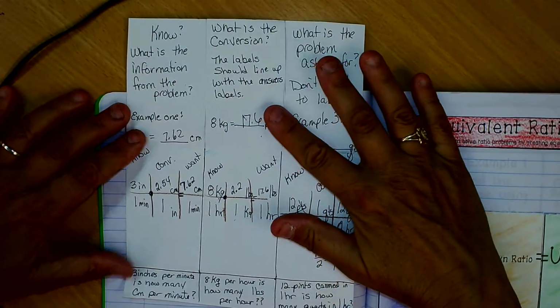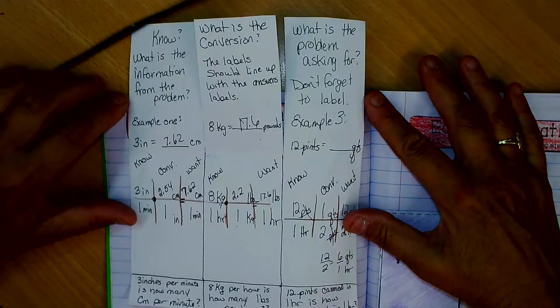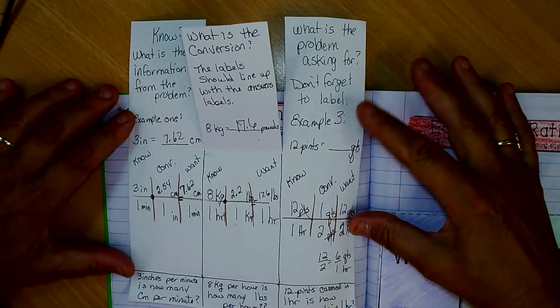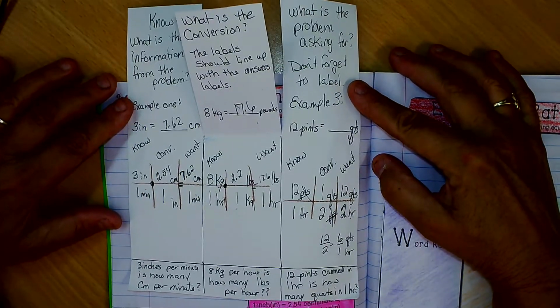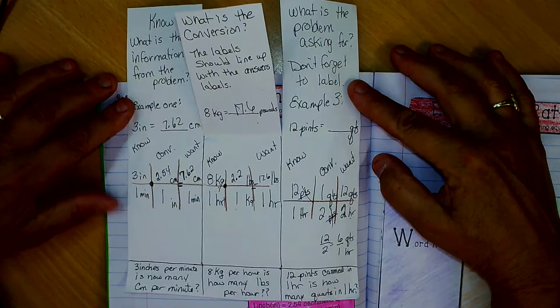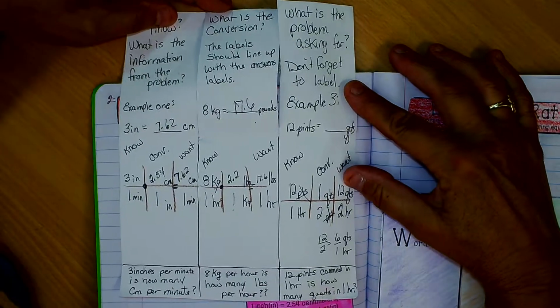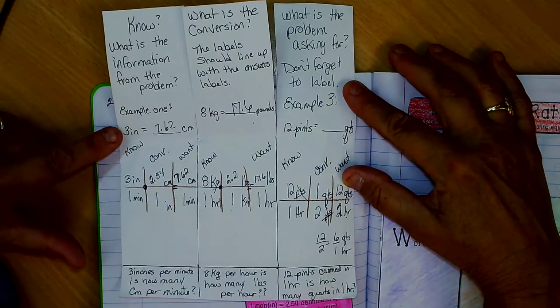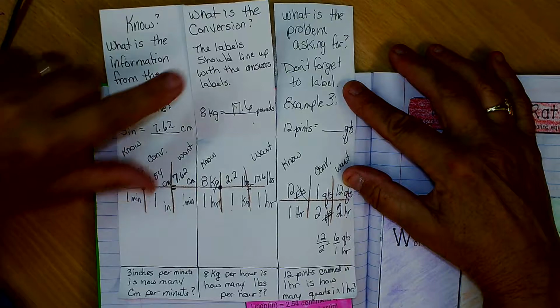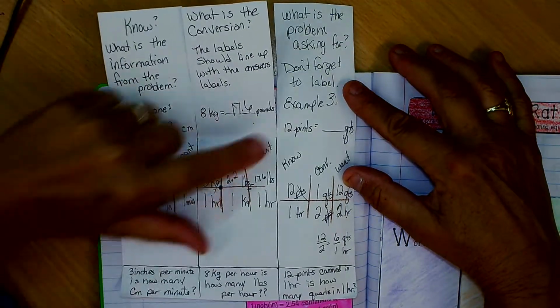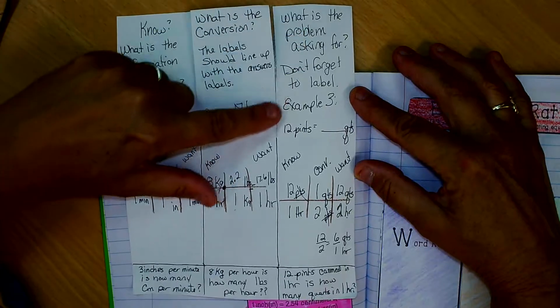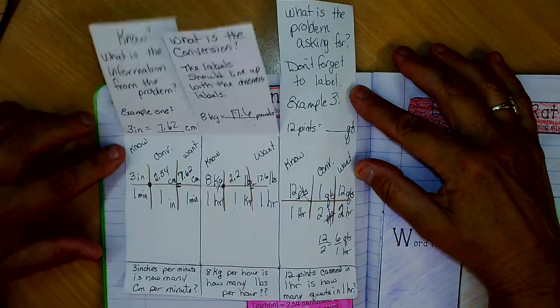These are the problems that you're going to need to copy in there. So if you're watching this at home, you may want to stop the video right now, pause it, so you can write in. The first thing is, what do we know? And then we have an example here. The second thing is, what is a conversion? And we have an example. The third is, what is the problem asking for? And we have the third example.